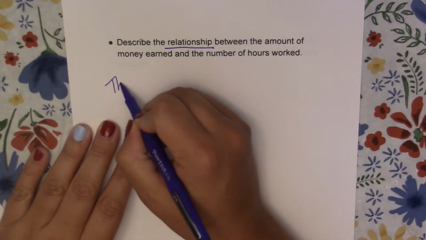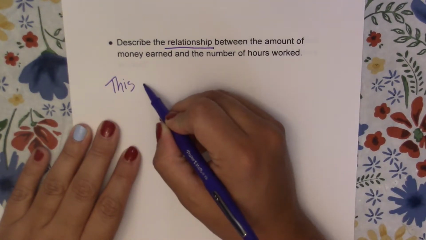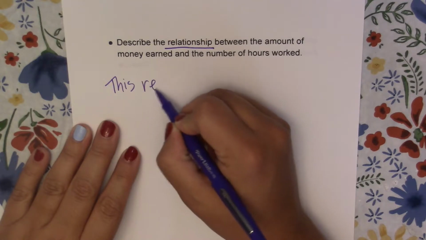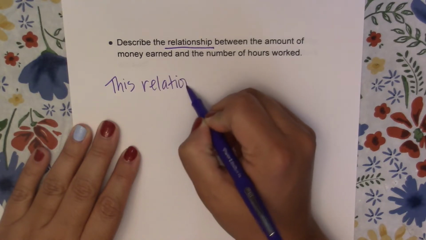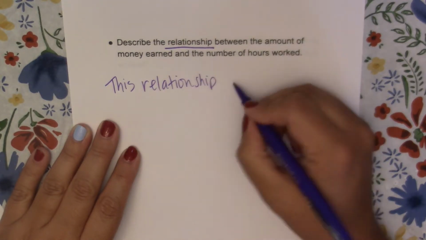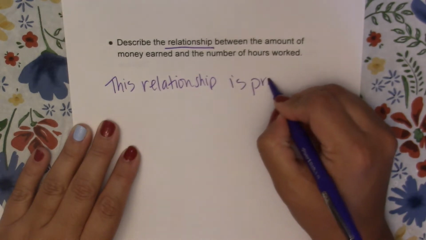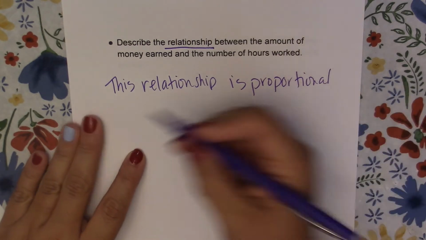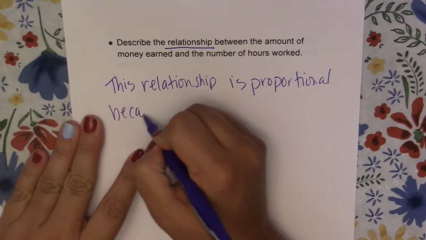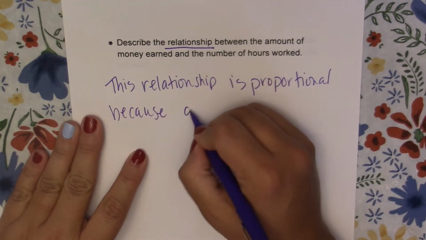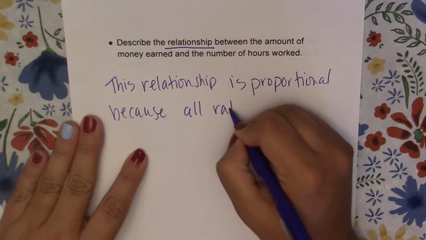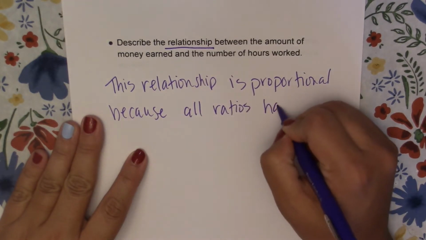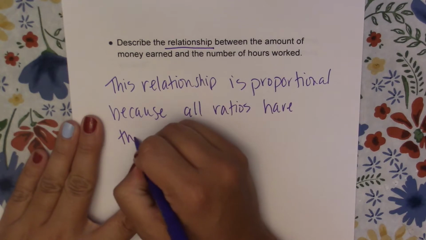So this relationship is proportional because all ratios have the same value.